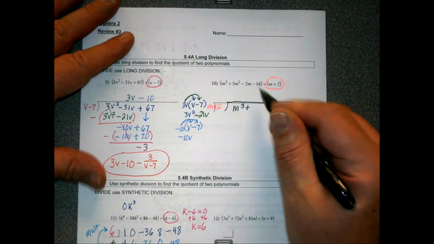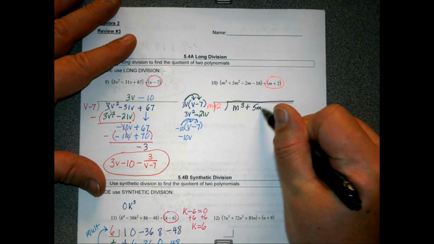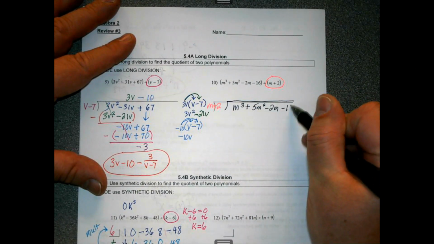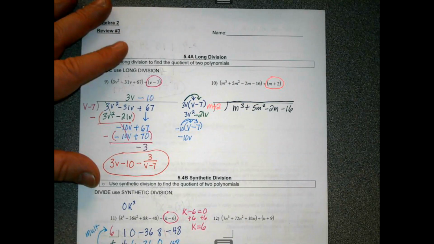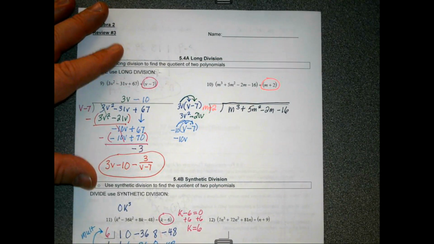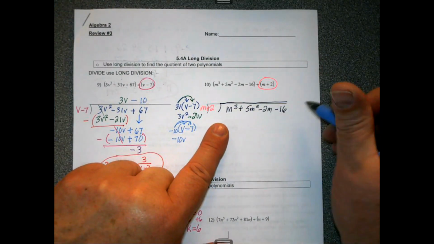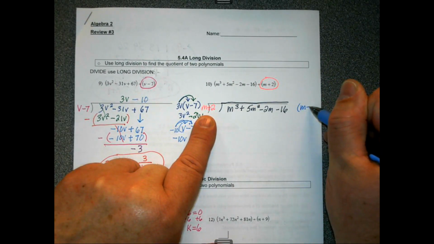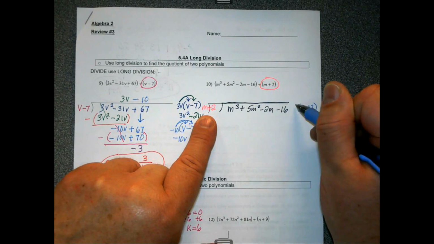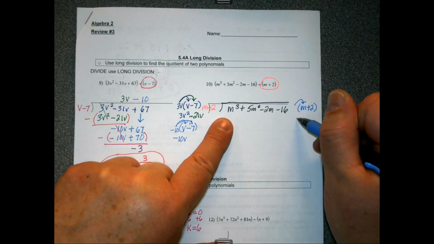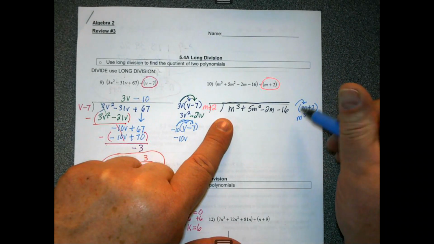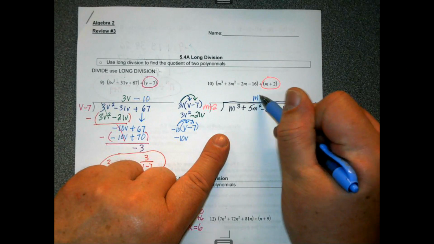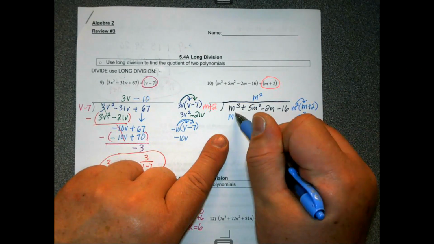m cubed plus 5m squared minus 2m minus 16. And off to the side here, I am going to multiply my divisor, m plus 2, by something to get m cubed. So I need m squared, right? There's my m squared. I get my m cubed.